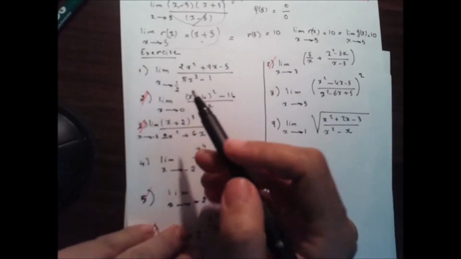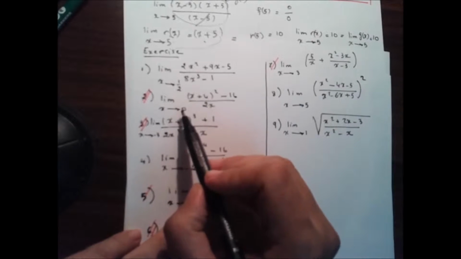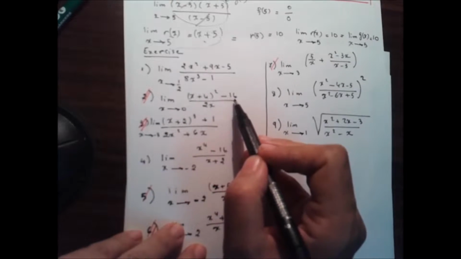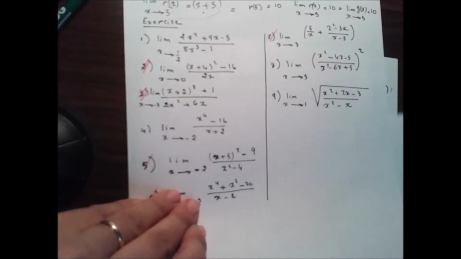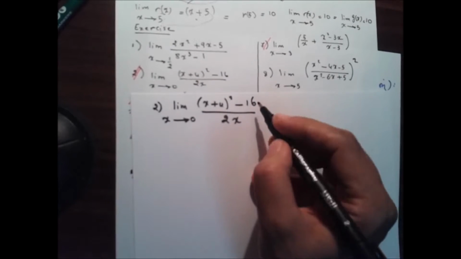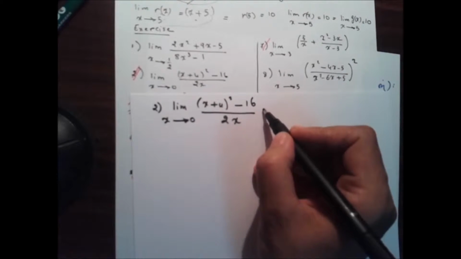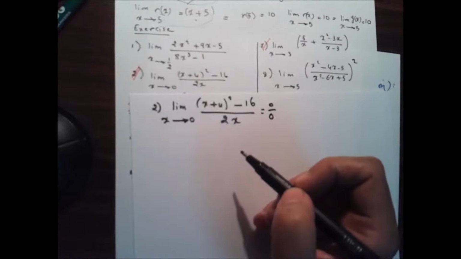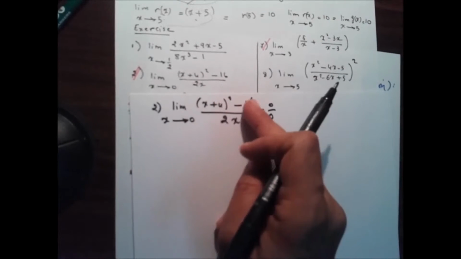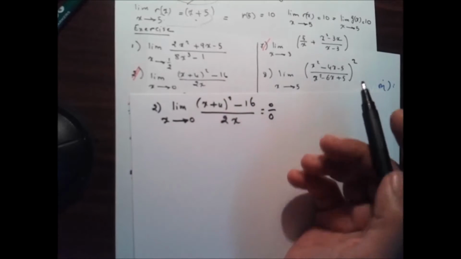In this video, we're gonna take more exercises on the fundamental theorems of limits. Let me start by this one. Limit as x tends to 0 of (x plus 4) all squared minus 16 over 2x. So by direct substitution for this function, we get 0 over 0. So we have to factorize the numerator and try to simplify as much as we can.